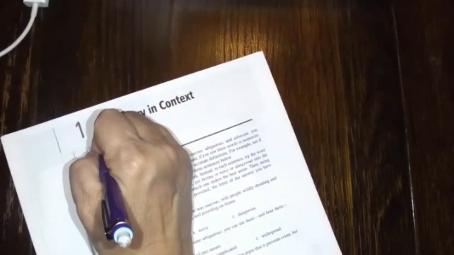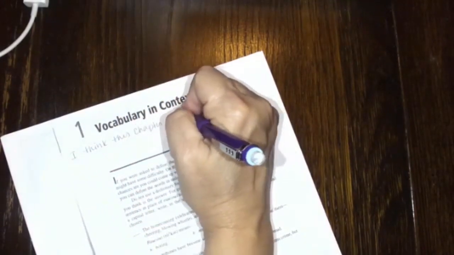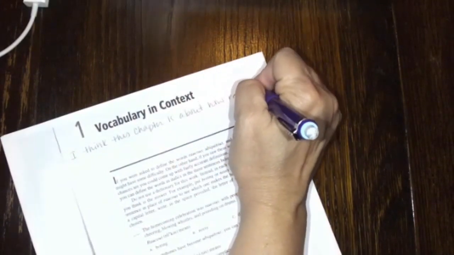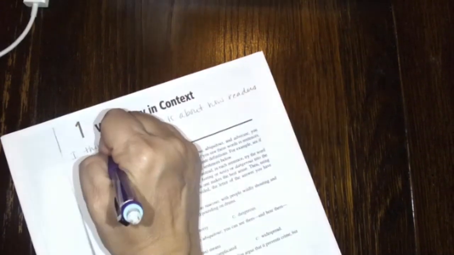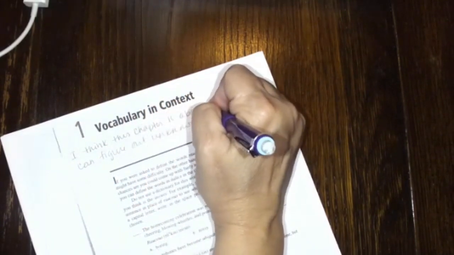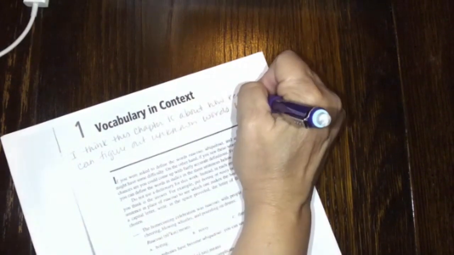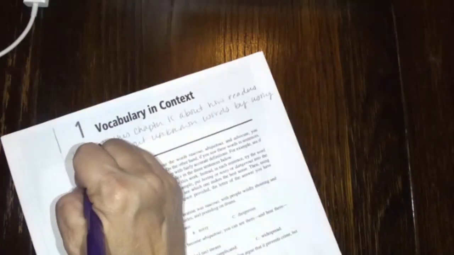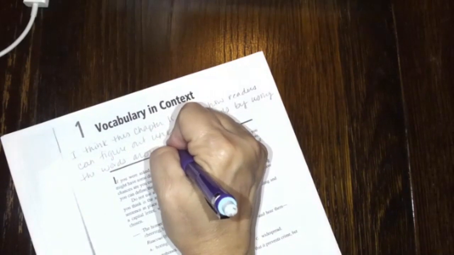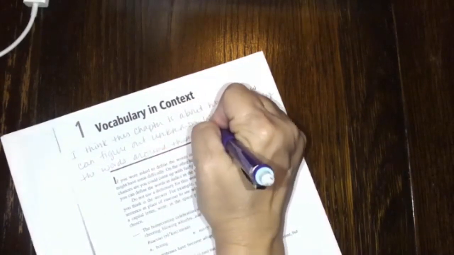And this tells me that I think this chapter is about how readers can figure out unknown words by using the words around them, the context.